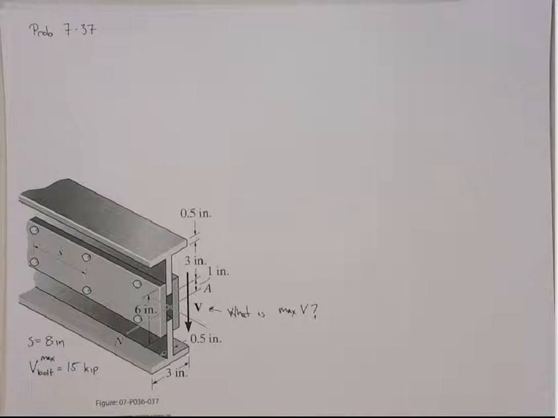Okay, this is problem 737. This is another transverse shear problem with a built-up section. So here this I-beam is formed of three elements, these two T sections, and then they're bolted together with two plates here in the middle.